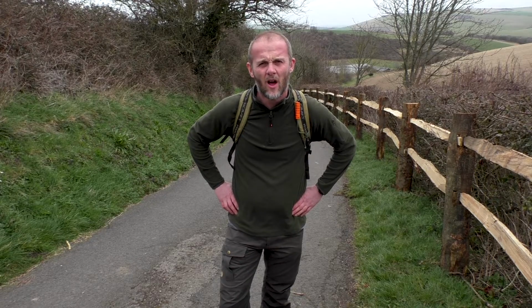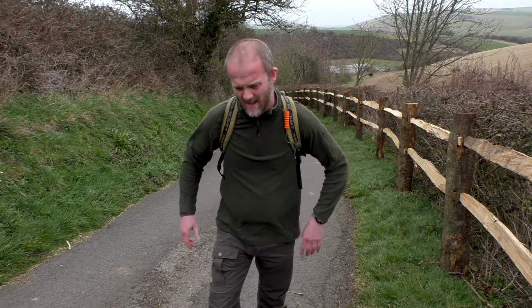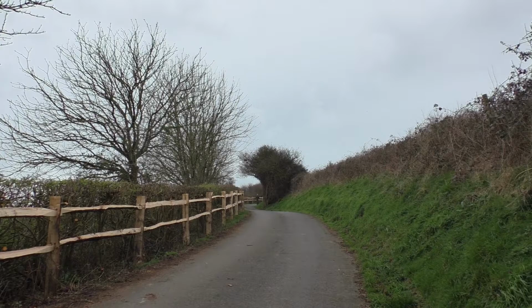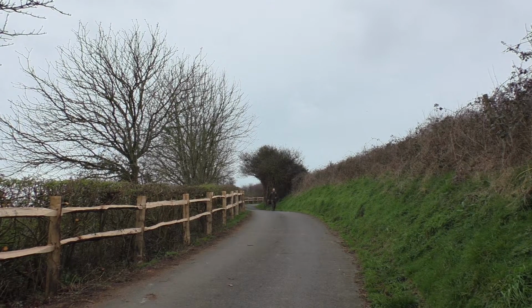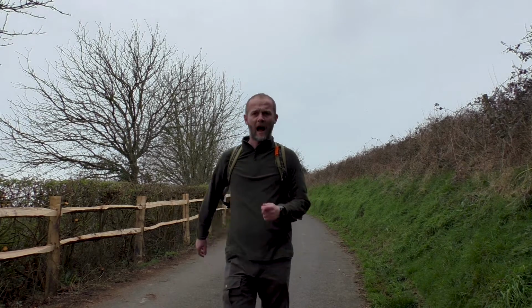When you're out on the ground, it's pretty easy to tell when you're walking uphill. As well as when you're walking downhill.